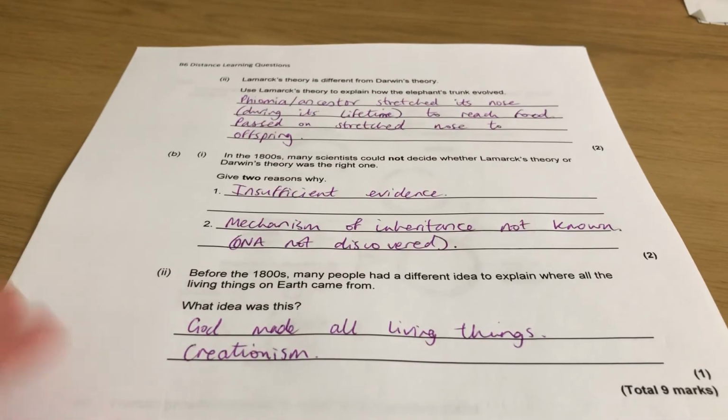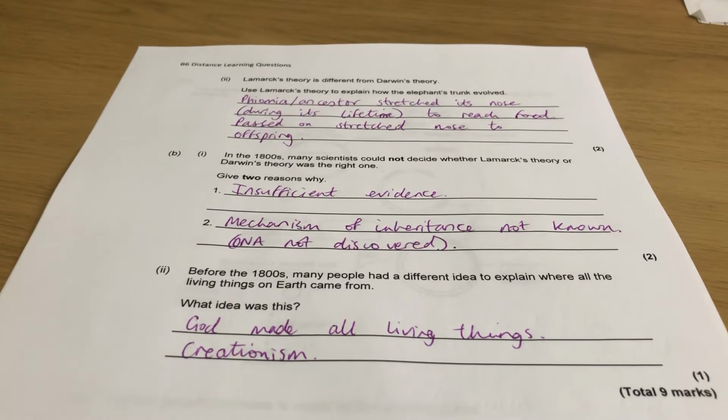Before the 1800s, many people had different ideas to explain where all the living things on Earth came from. What idea was this? And the idea straight from the mark scheme was that God made all living things, or you could have written in there creationism. Okay, so that's the end of question 1. We've got through that quite quickly actually.